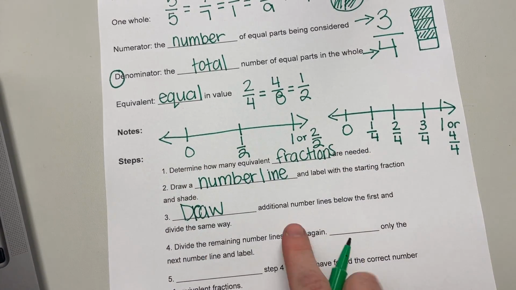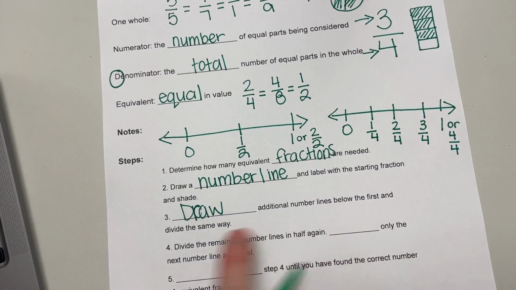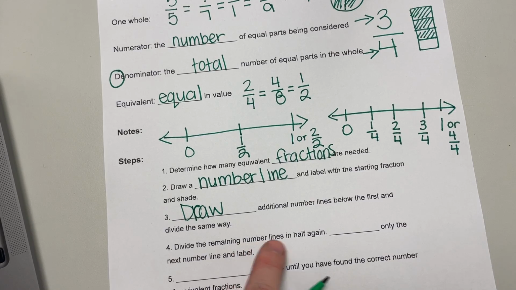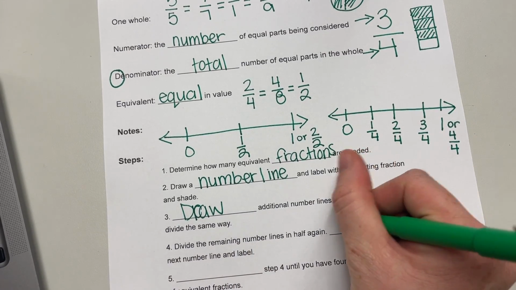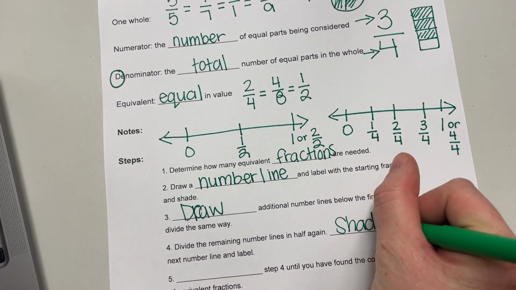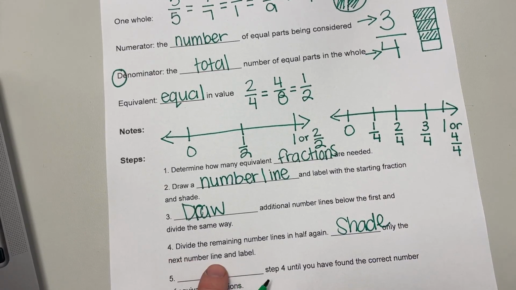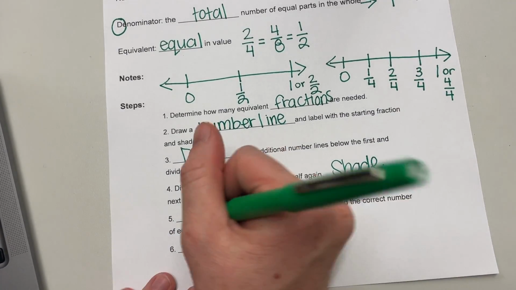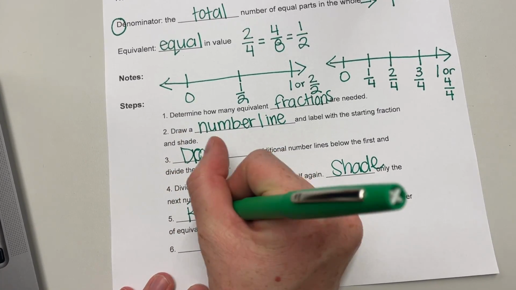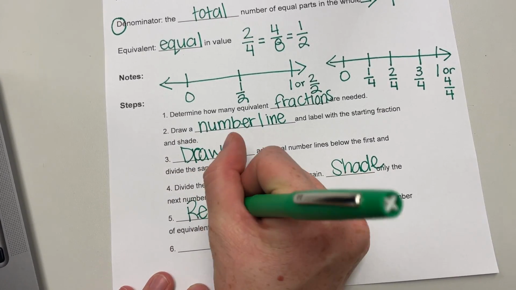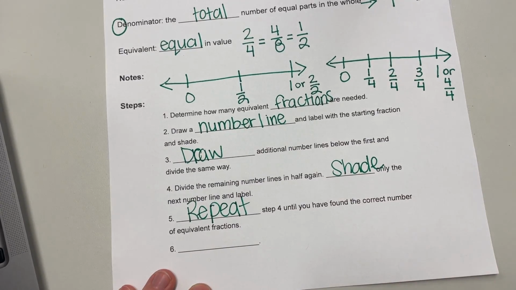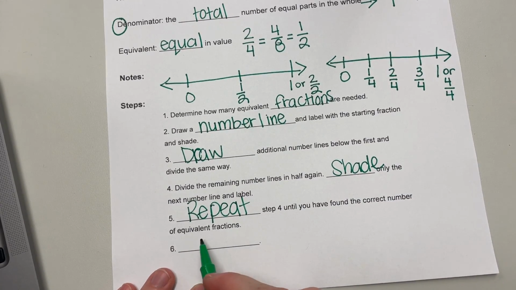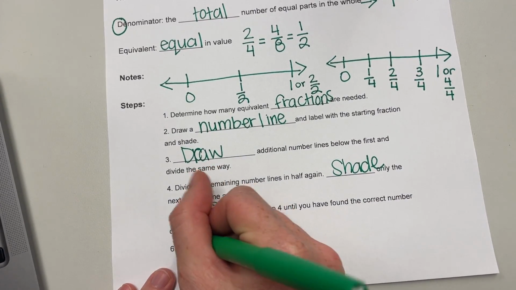Draw additional number lines below the first and divide the same way. Step 4, divide the remaining number lines in half again. Shade only the next number line and label. Step number 5 is repeat step 4 until you have found the correct number of equivalent fractions and then solve.